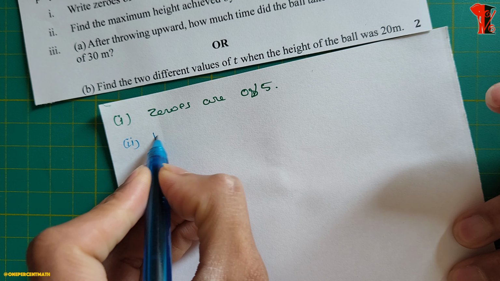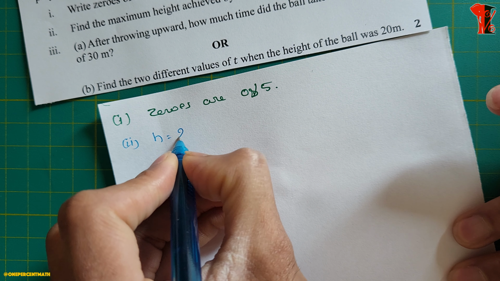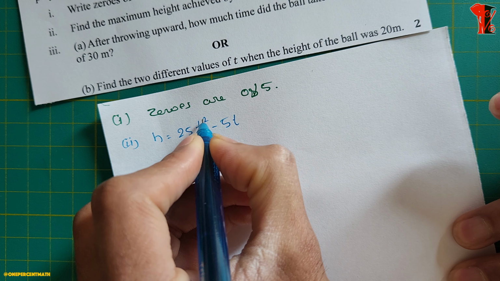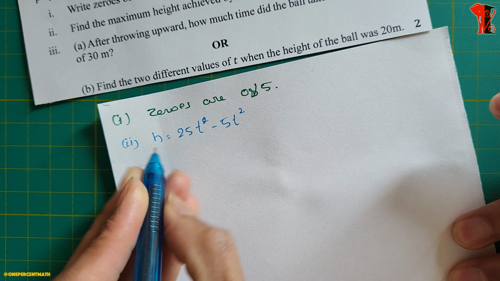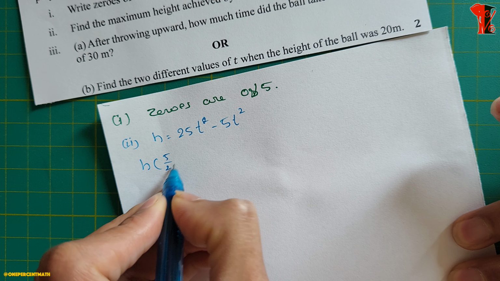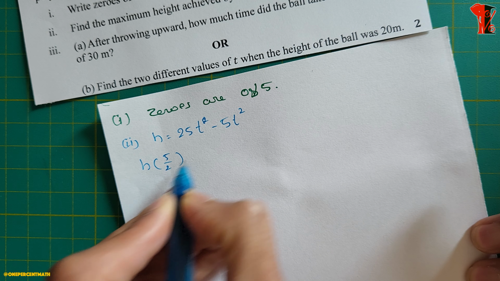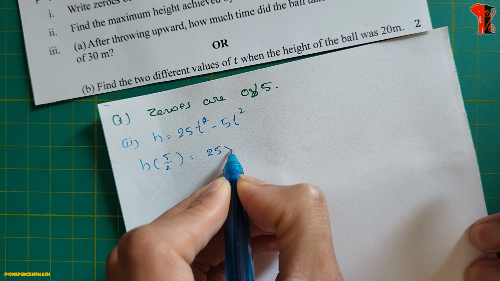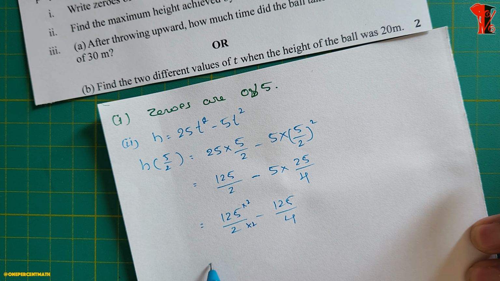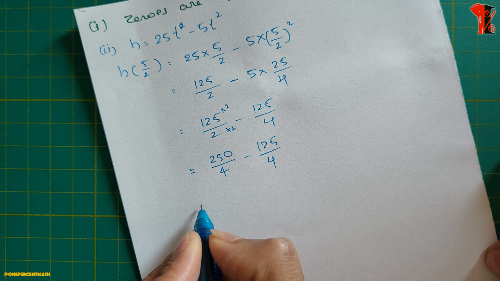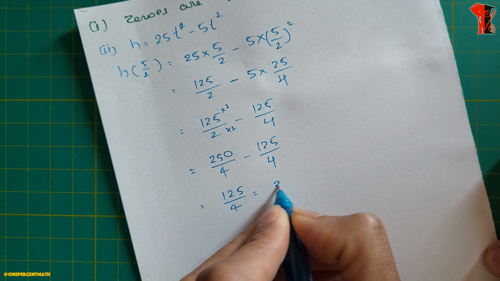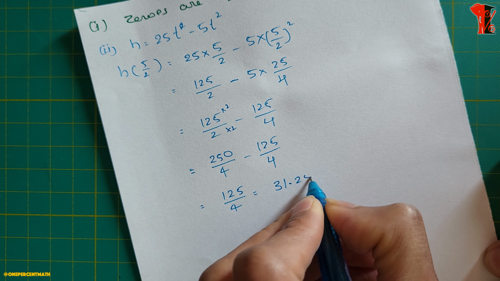So the equation is h = 25t - 5t². So we are going to find h(5/2), means time is 5/2. This will be 125/4, which gives you 31.25.